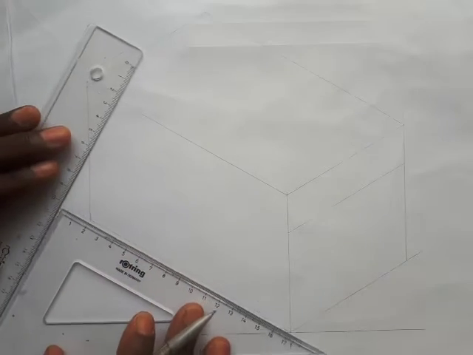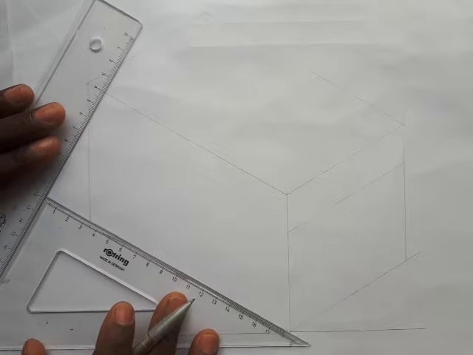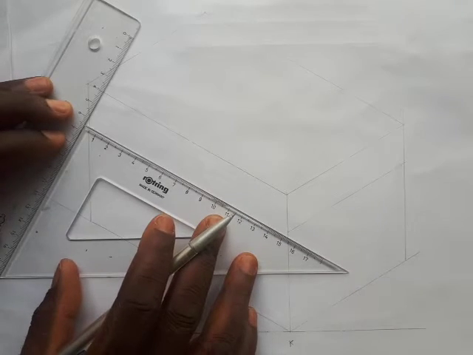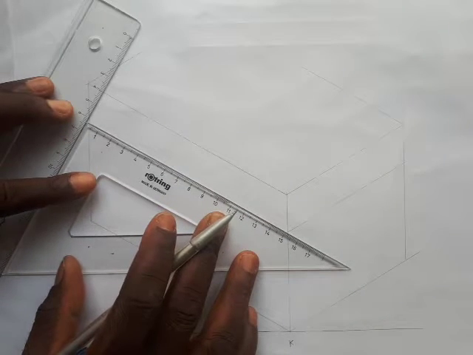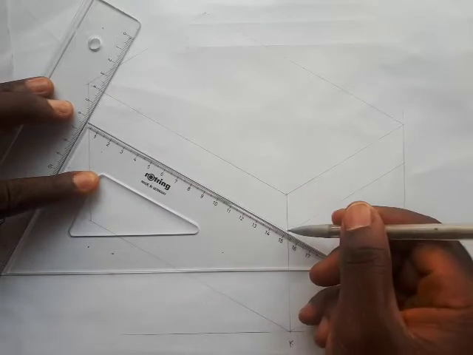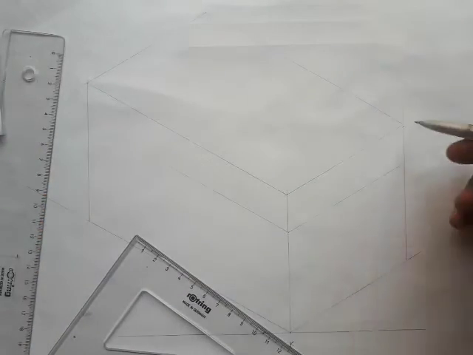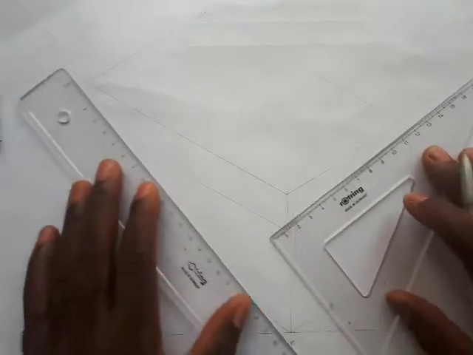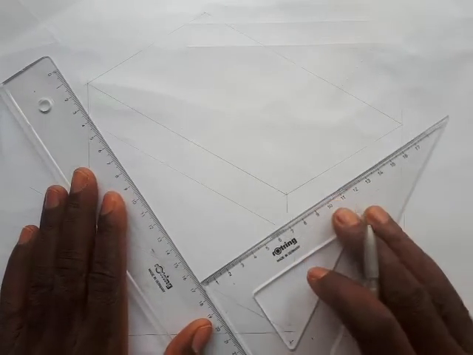I'm going to transfer this line, transfer this line here, 2.5. This is 2.5, don't forget. So the whole of this distance is 2.5. I think I'm just going to transfer one here as well to this point because I want to get it back.